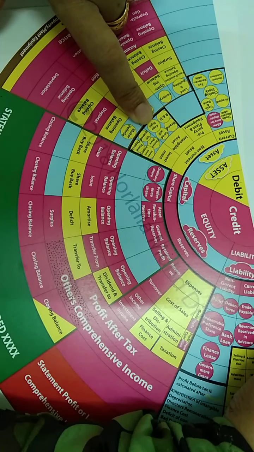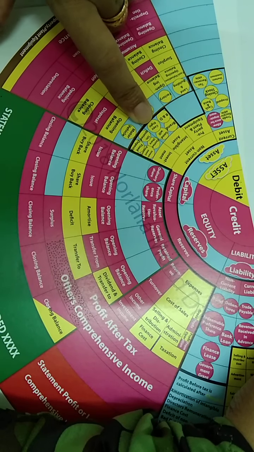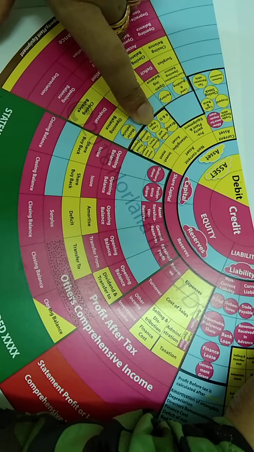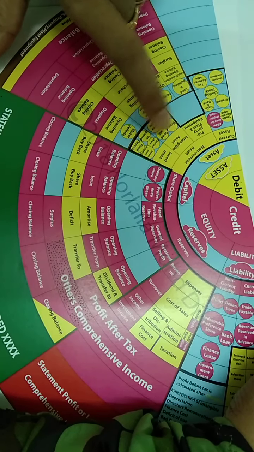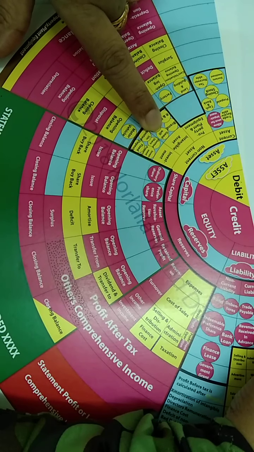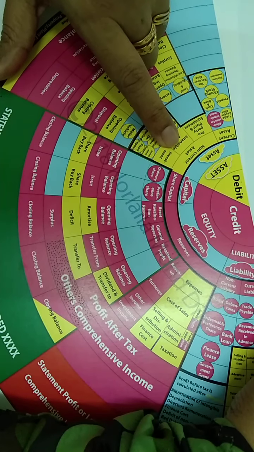But that one is not stated clearly. So you can just simply get the final figure in your list of your financial statement, and then you have investment.